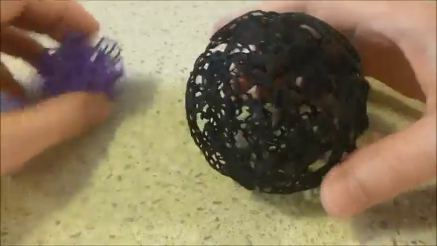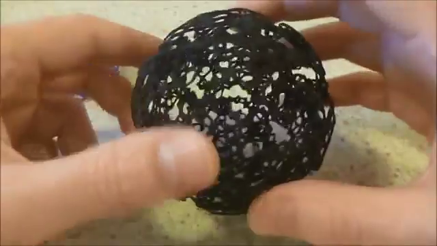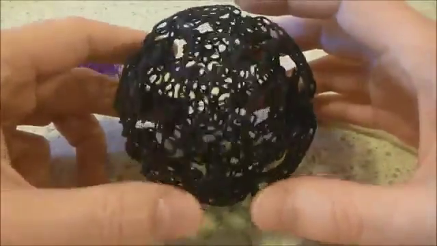It gets your mind ticking over, and everyone I've shown these shapes and structures to has been just blown away and amazed that you can actually do such things.